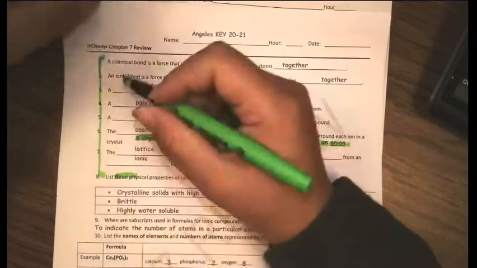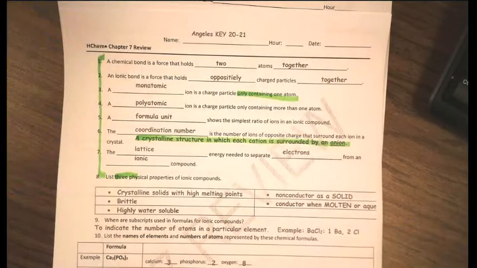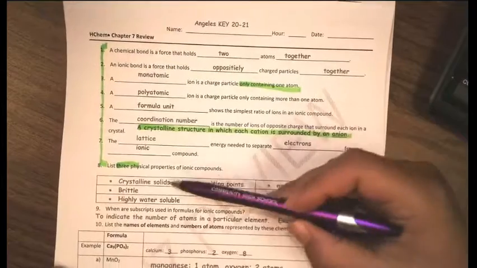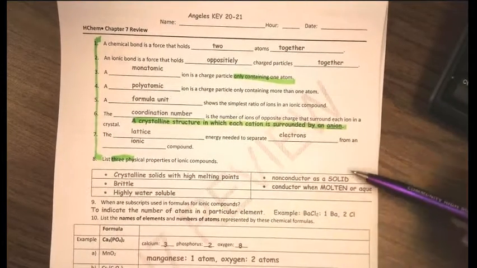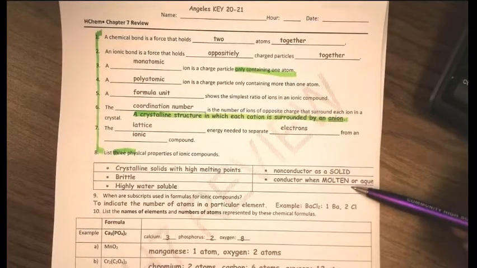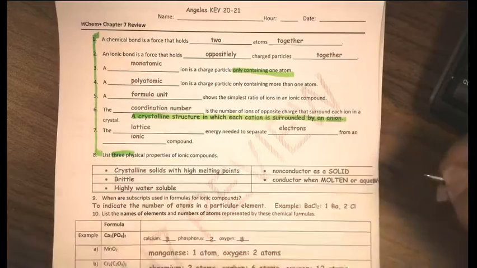I would definitely know at least 3 of these properties for ionic compounds. They're crystalline solids with high melting points. They're brittle, highly water soluble. They will not conduct as a solid, but they will as a liquid or aqueous, which means dissolved in water.